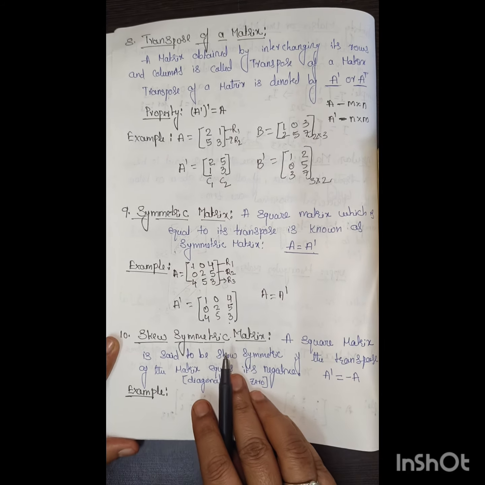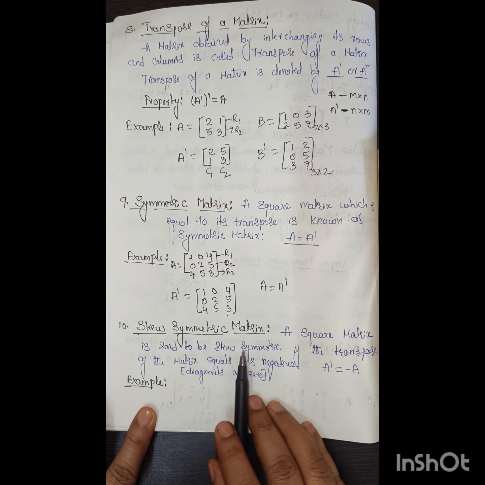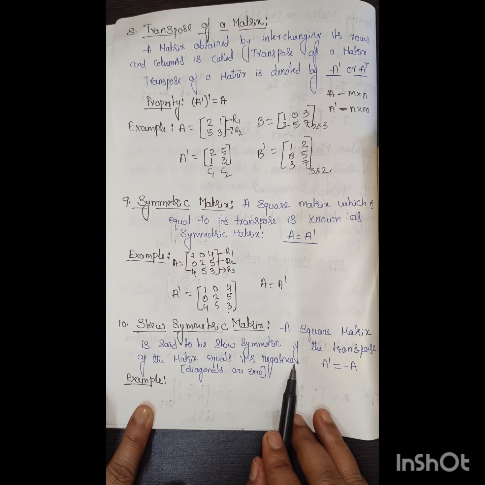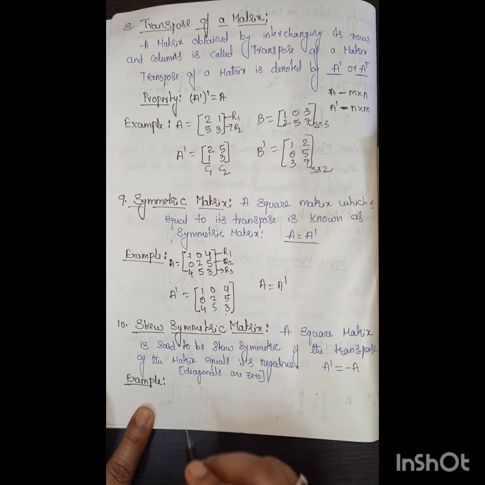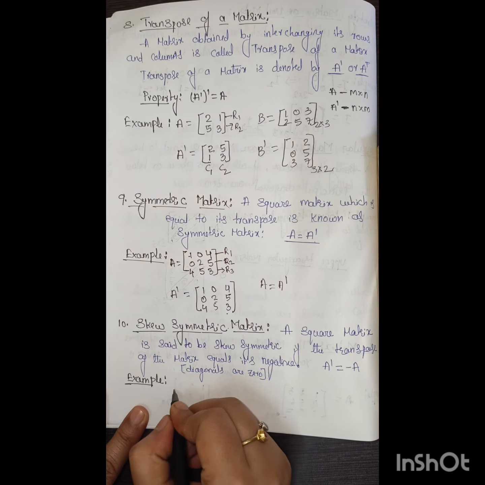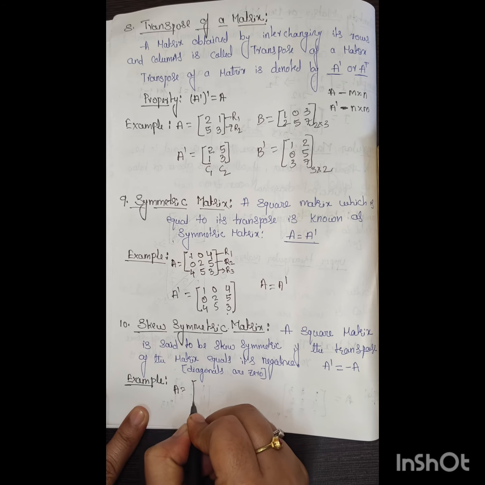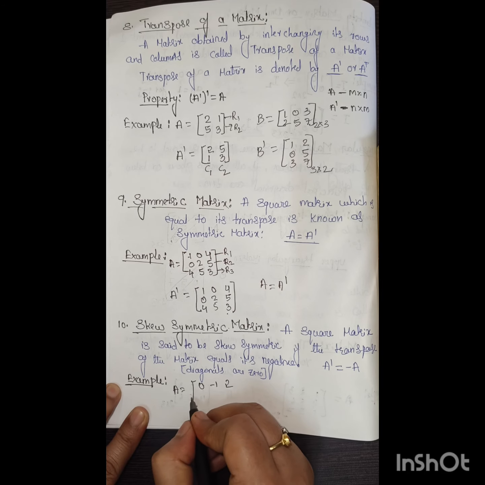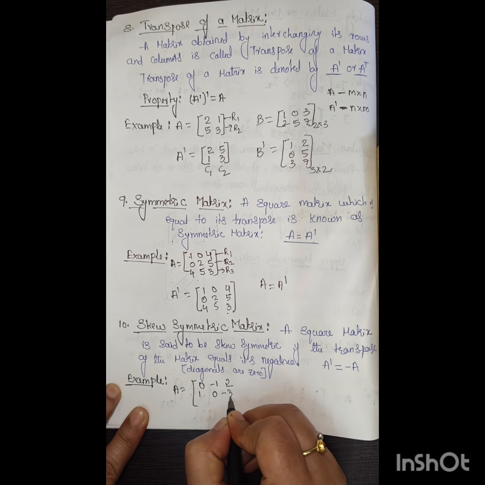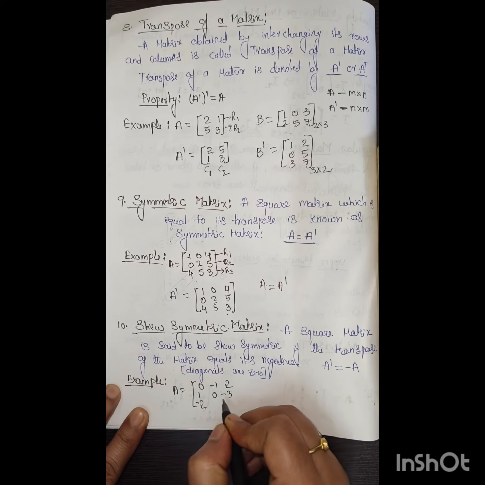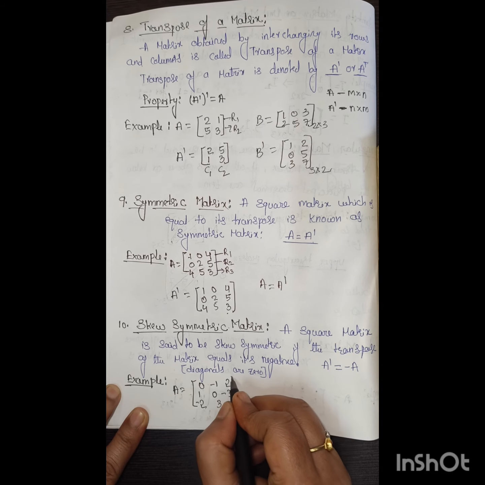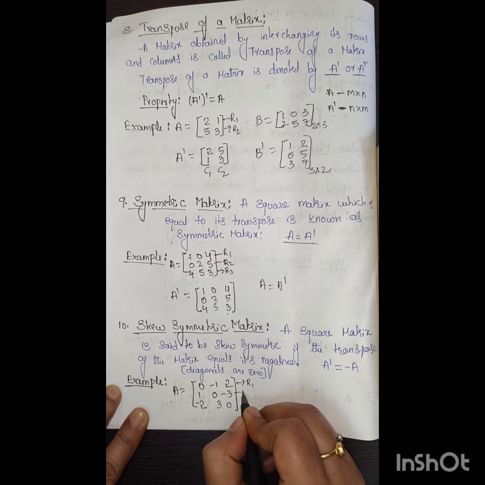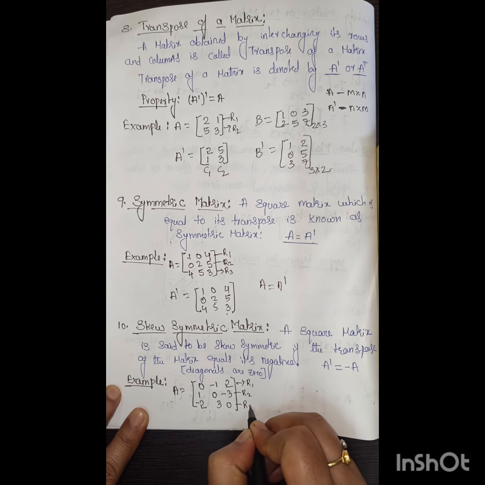Next will come the skew symmetric matrix. A square matrix is said to be a skew symmetric matrix if the transpose of the matrix is equal to its negative. So I will give an example here. A equals 0, minus 1, 2, 1, 0, minus 3, minus 2, 3, 0. You can take any number. It's row 1, row 2, row 3.